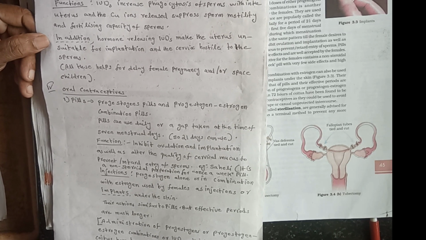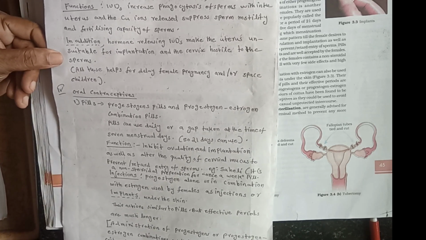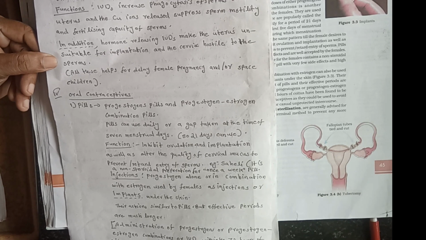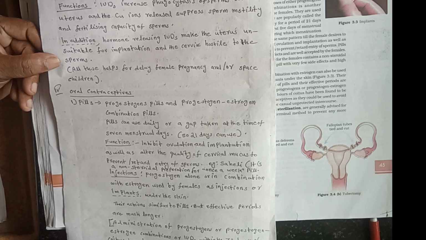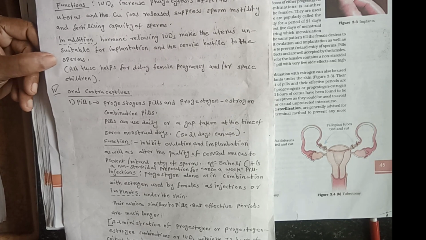In addition, hormone releasing IUDs make the uterus unsuitable for implantation. What is implantation? We already discussed implantation in the last chapter.